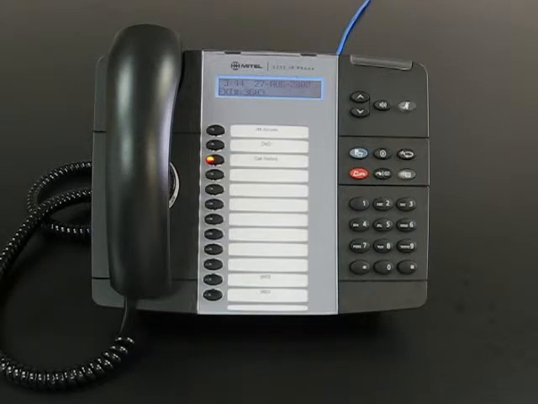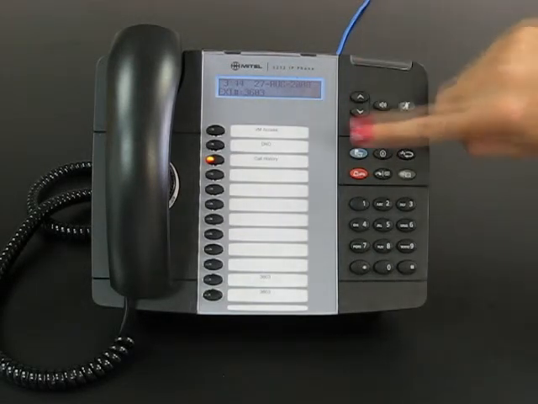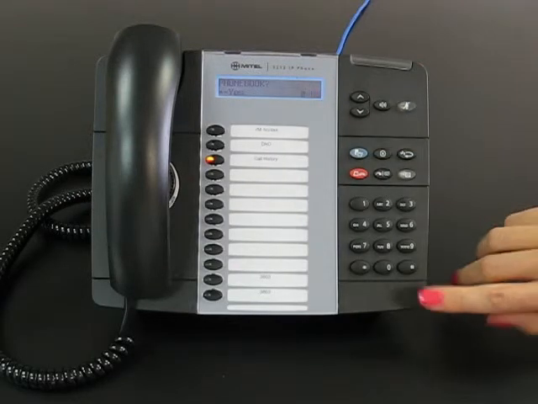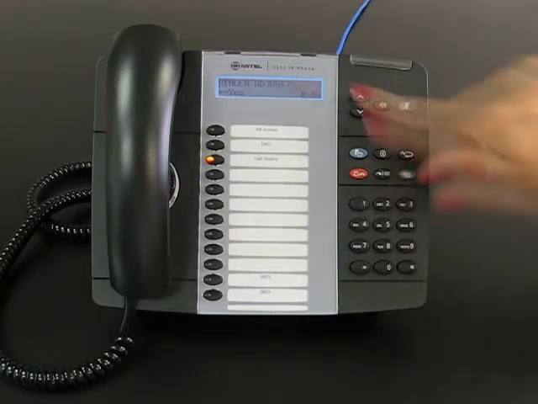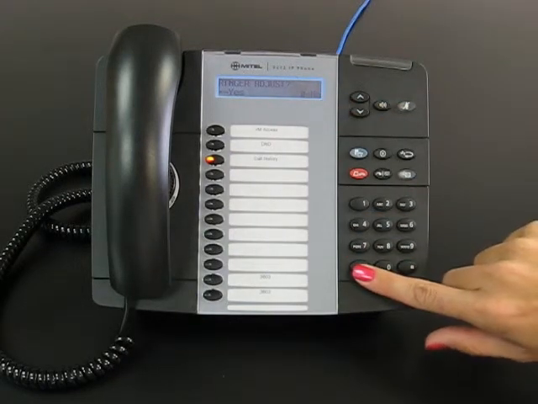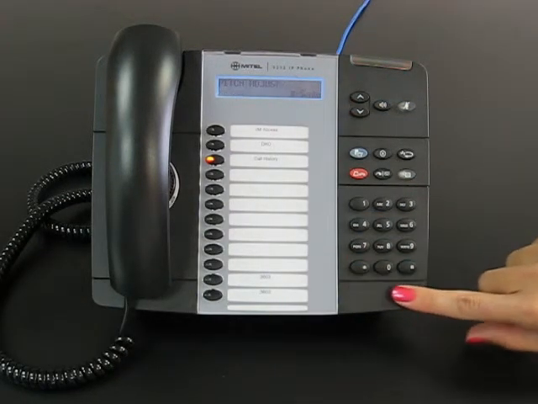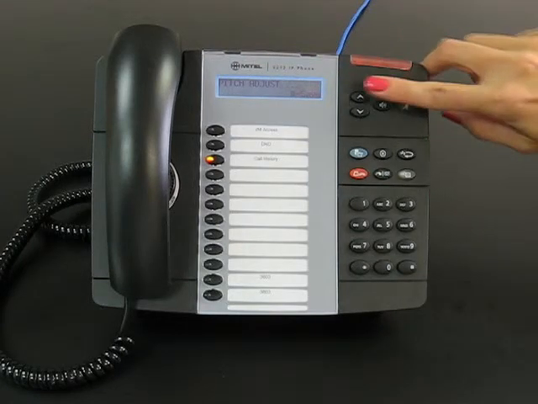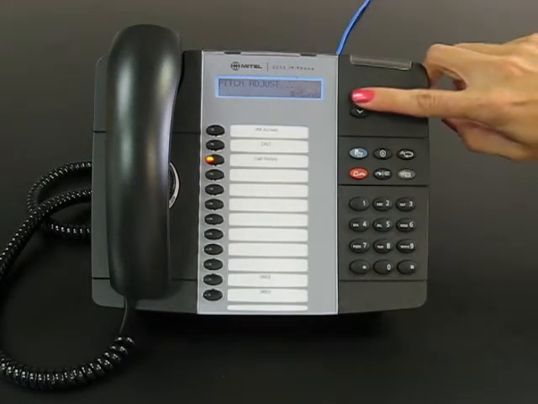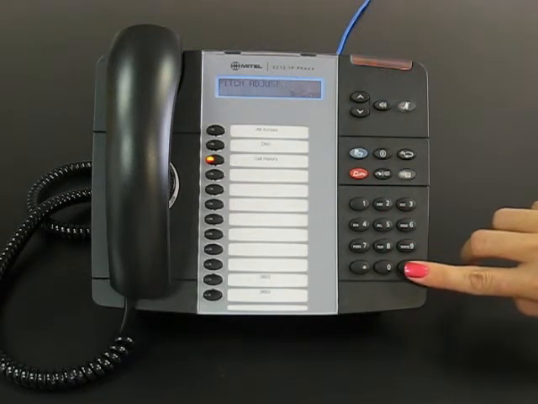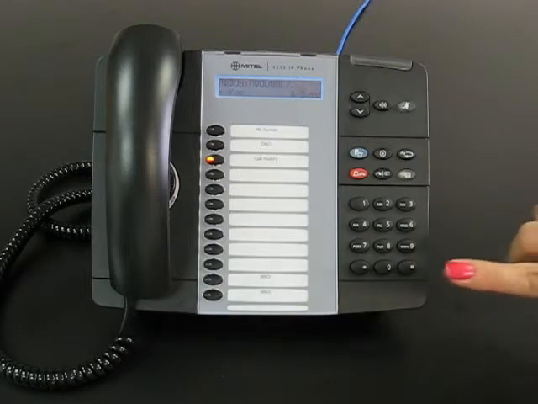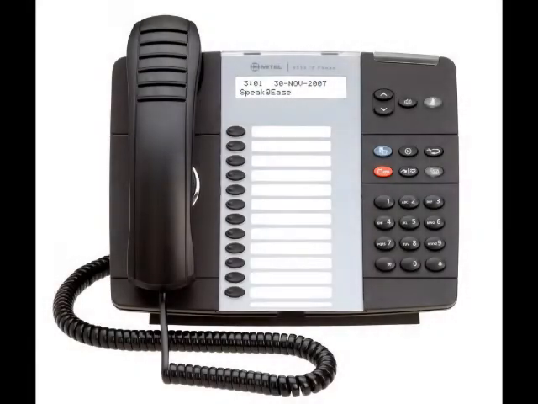Adjust the ringtone. We'd like to adjust the ringtone on our phone so that we can differentiate when our phone's ringing from the other phones around us. To do so, we're going to press the blue super key, and then we're going to press the pound key until we get down to ringer adjust. Once we've got that, we'll press the star key. We'll hit the star key one more time, and the phone is now going to cycle through a bunch of different ringtones. We can press up and down arrow keys until we find the one that we like. Once we've got that, we press the pound key, and our new tone has been selected.